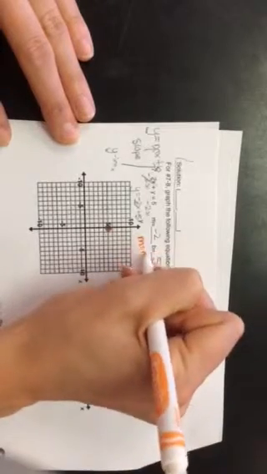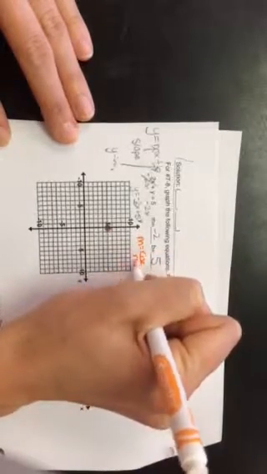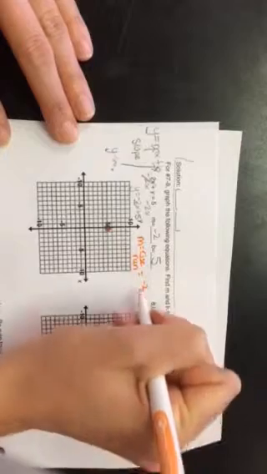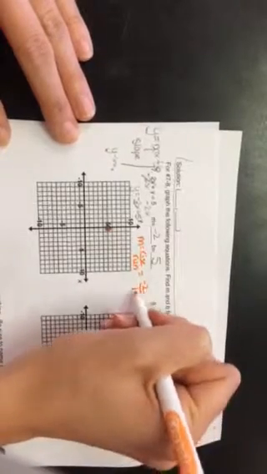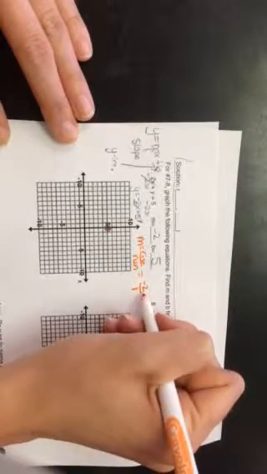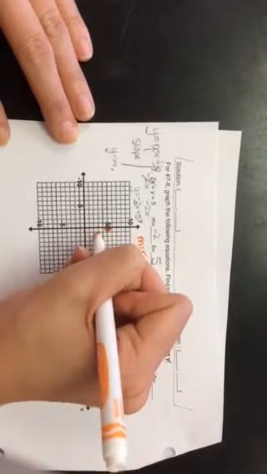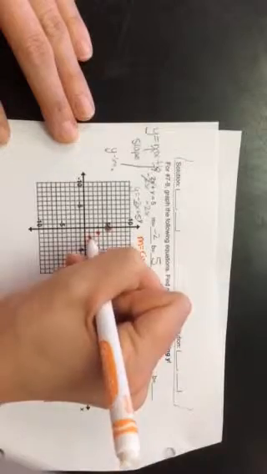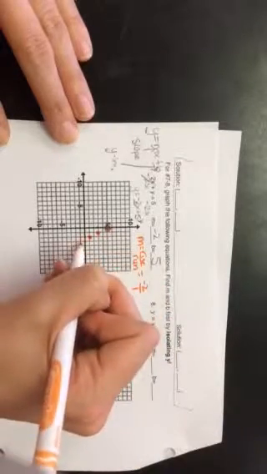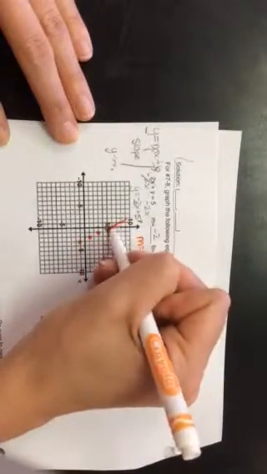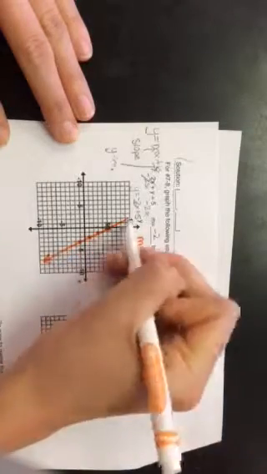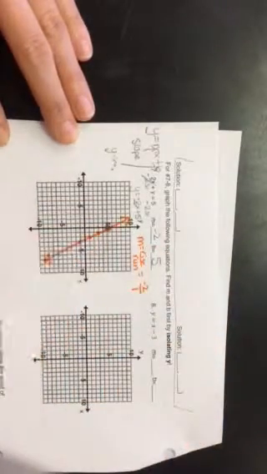So remember, slope is rise over run. And I have negative 2. I'm going to put it over 1 just because every number can be over 1. So I'm going to rise negative 2 and go over 1. Run 1. Down negative 2 over 1. Down negative 2 and over 1. When you have about 4 points, you can draw in your line. So this is what that line would look like graphed.